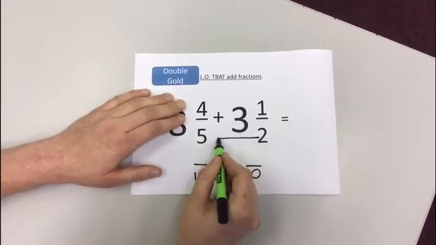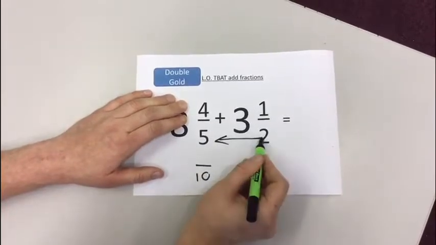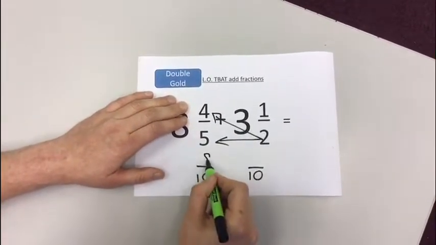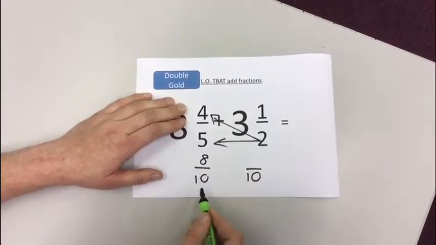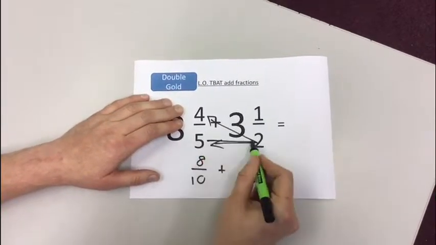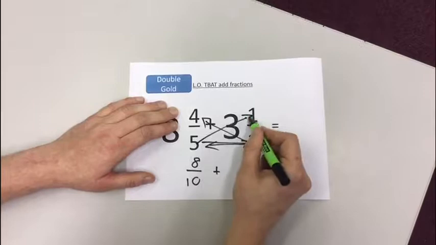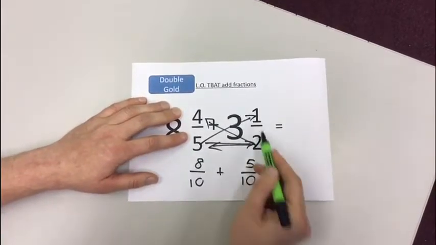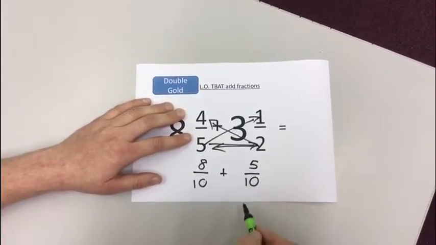And I'll cross multiply. 2 times 5 is 10. 2 times 4 is 8. 4/5 is the same as 8 over 10. 5 times 2 is 10. 5 times 1 is 5. So a half is the same as, or equivalent to, 5/10.